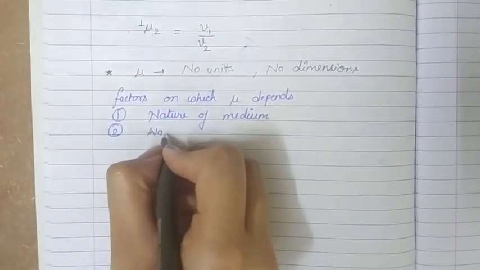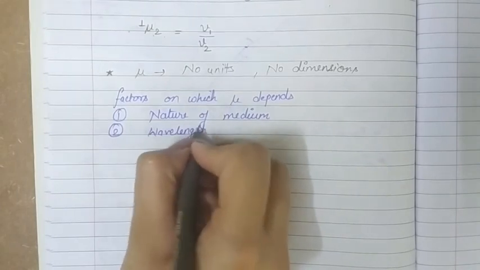Also it depends on the wavelength of light used.